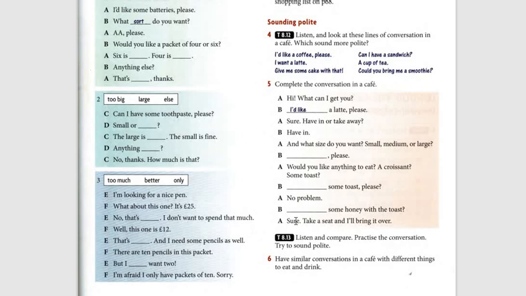Hi, what can I get you? I'd like a latte, please. Sure. Have in or take away? Have in. And what size do you want? Small, medium or large? Large, please. Would you like anything to eat? A croissant? Some toast? I'd like some toast, please. No problem. Can I have some honey with the toast? Sure. Take a seat and I'll bring it over.